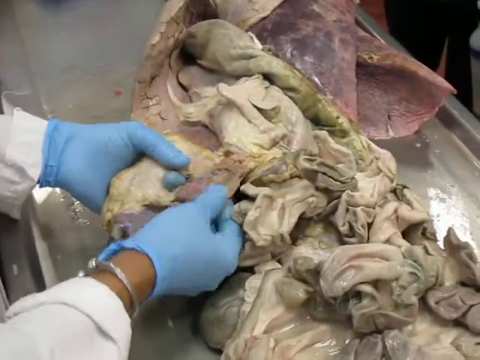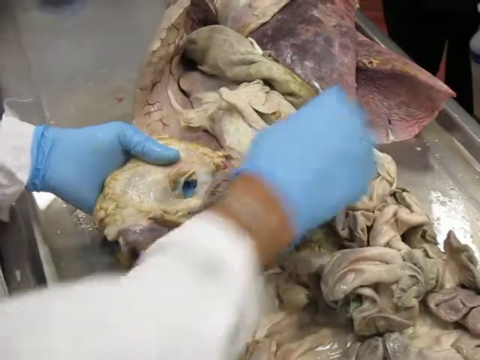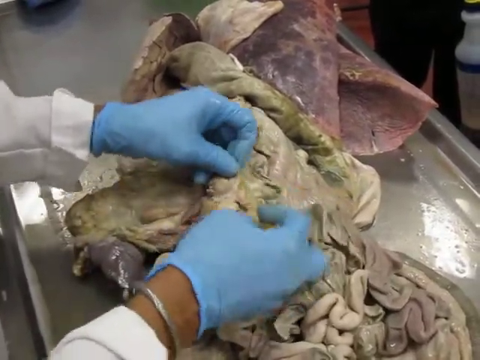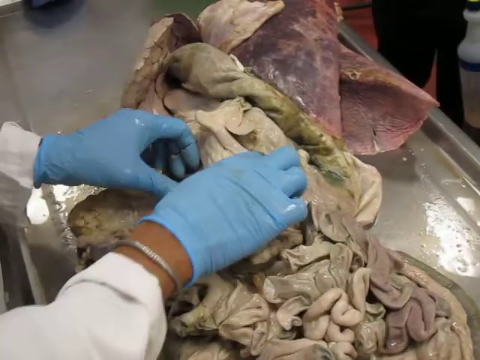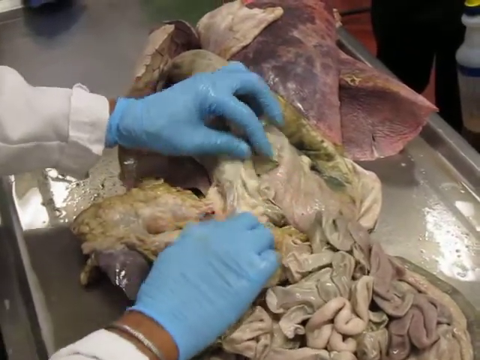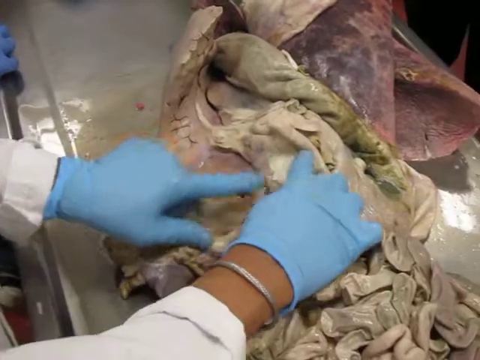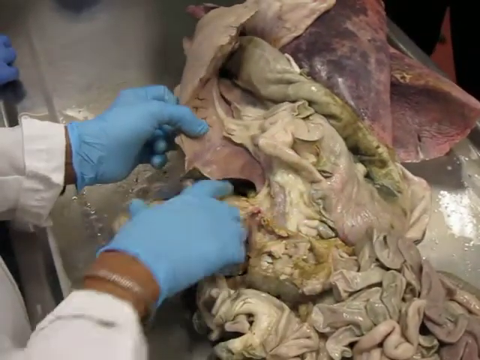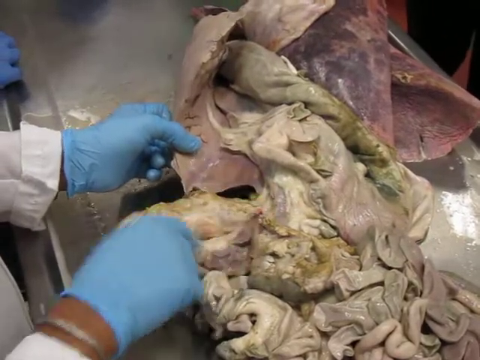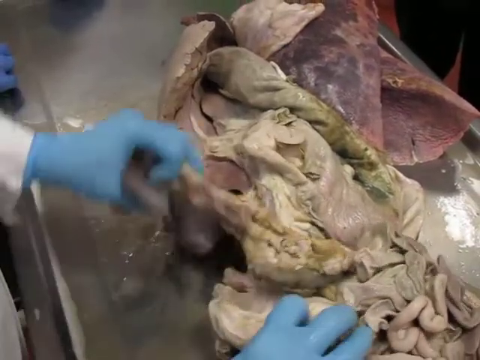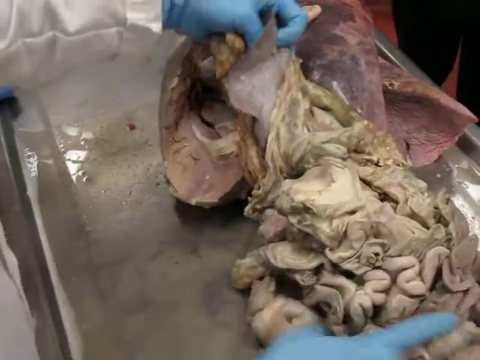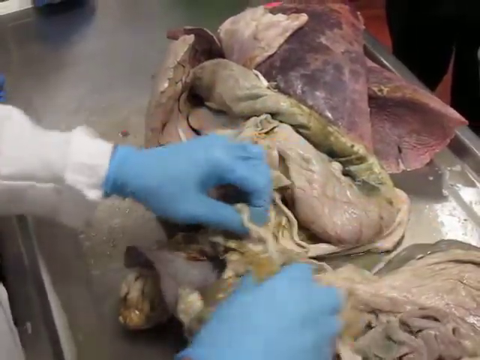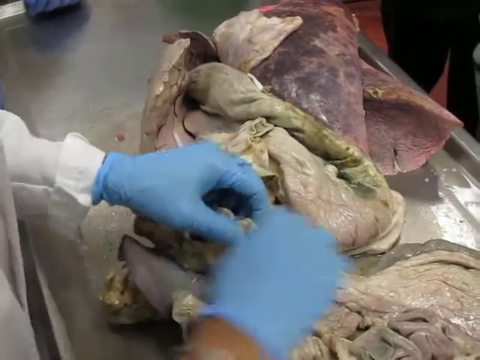So there's your left lobe of the pancreas, and you've got a little bit of the right lobe, and they do connect by a short body. Okay, they're connected. So where did I leave my duodenum? Somewhere. So there I was, going there.